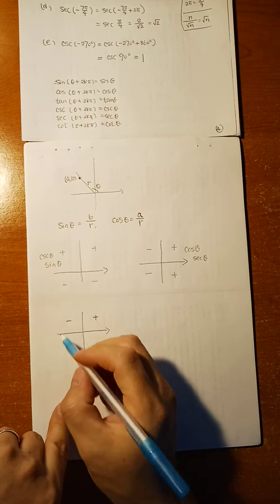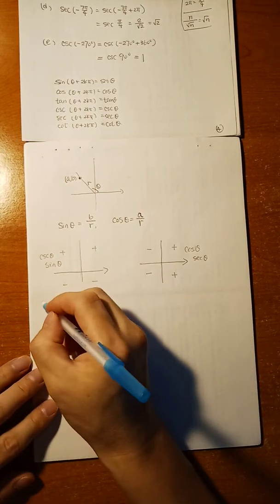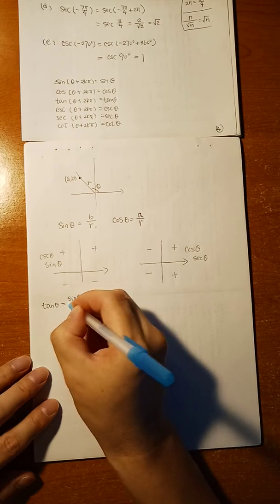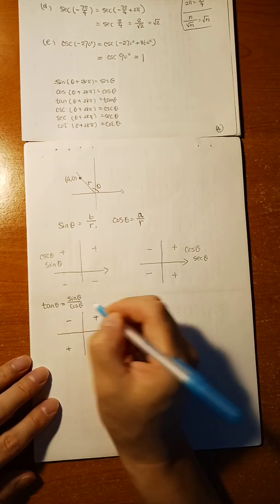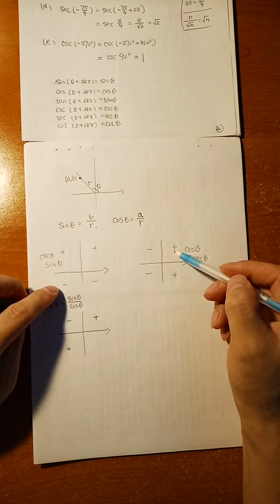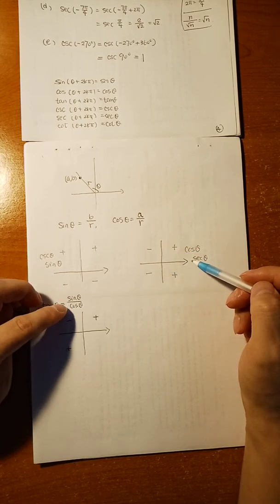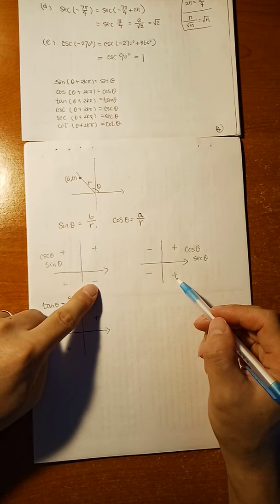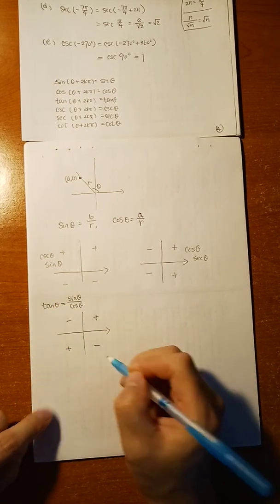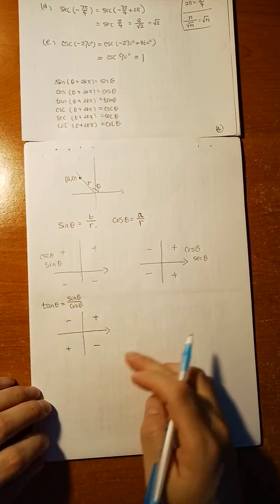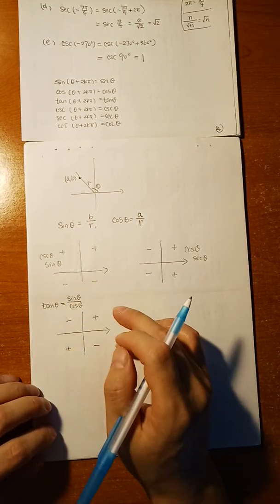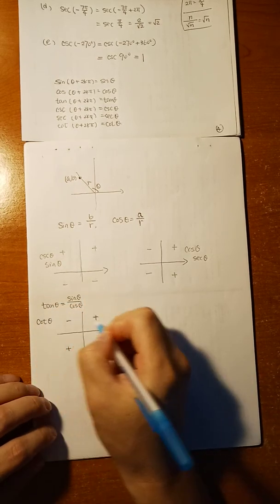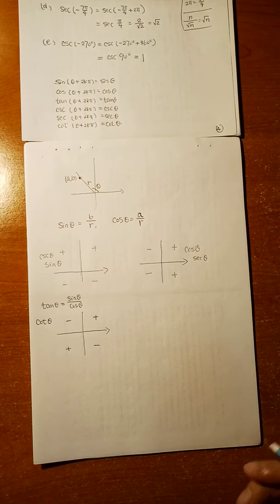Negative over negative is positive again. Tangent theta is equal to sine theta over cosine theta when it is well defined, so we just compare the signs of the numerator and denominator. In quadrant 4, you have a negative numerator and a positive denominator, so it is negative. So this is the sign in each quadrant for tangent. And cotangent is the reciprocal, so cotangent also has this pattern.